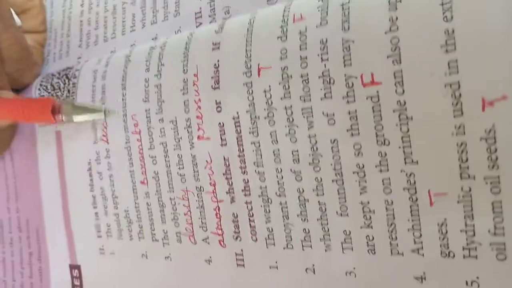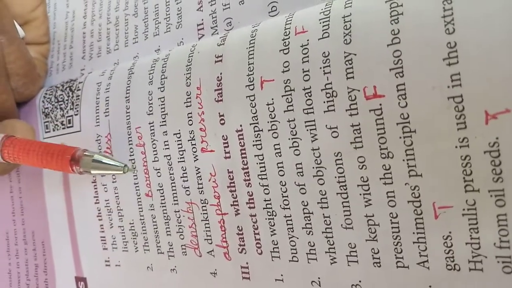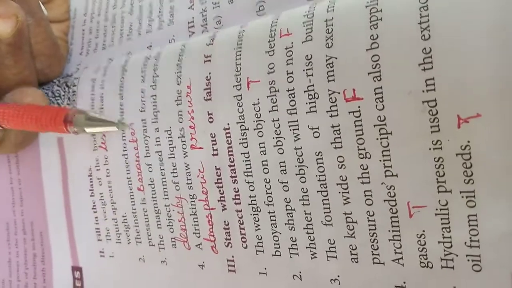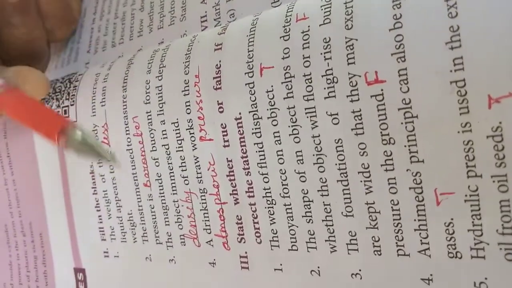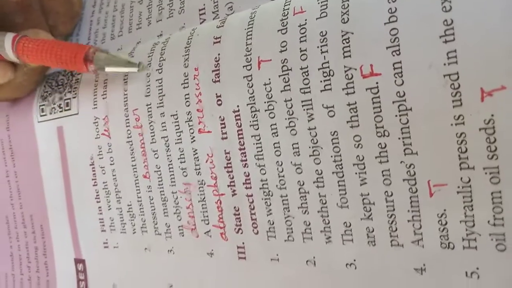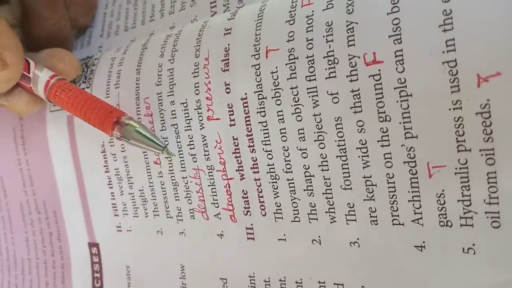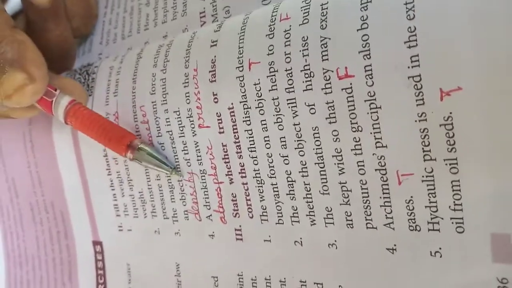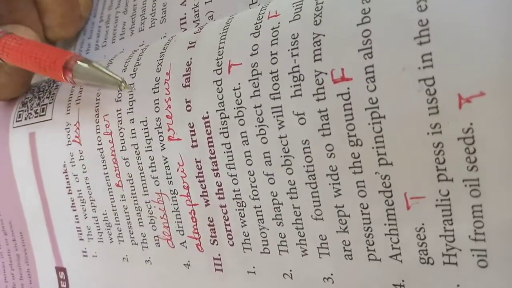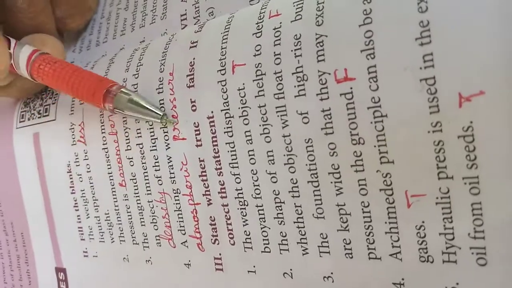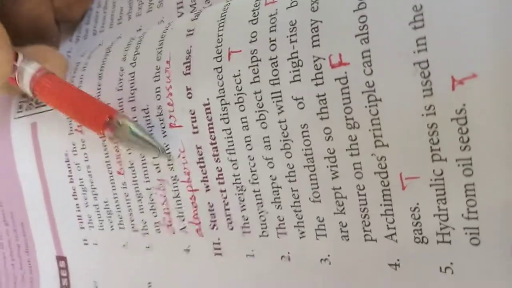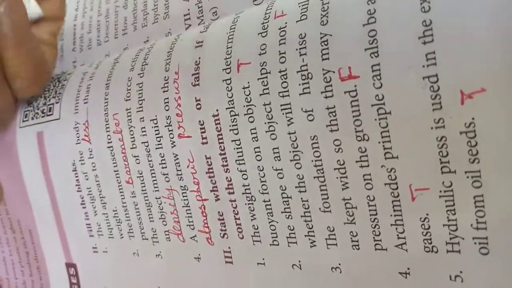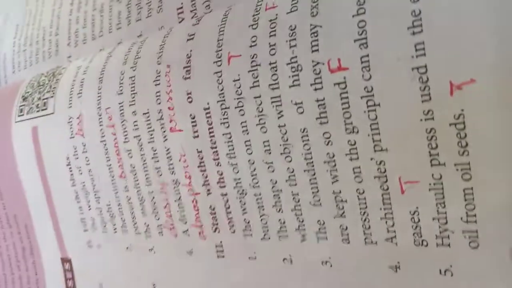Then third one, the magnitude of buoyant force acting on an object immersed in a liquid depends on the density of the liquid. Fourth one, a drinking straw works on the existence of atmospheric pressure. So filling the blanks is over.